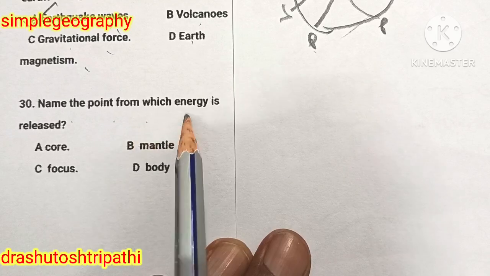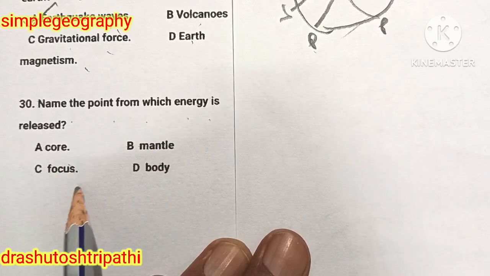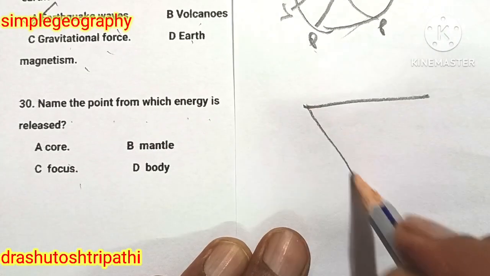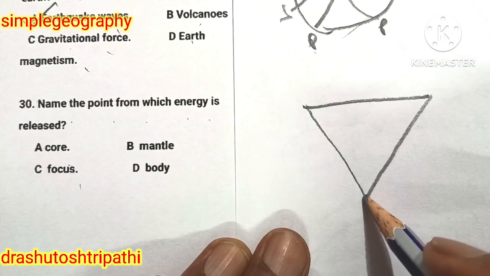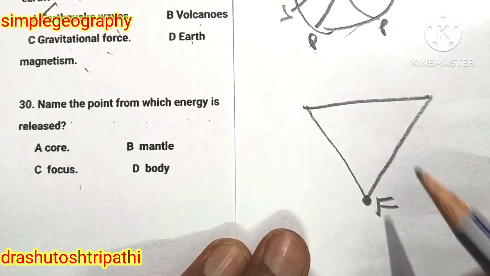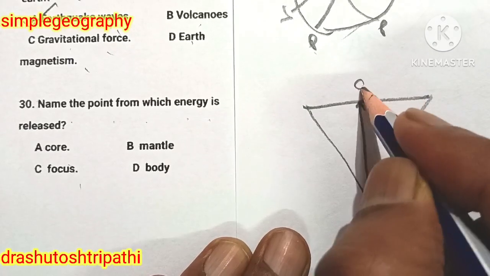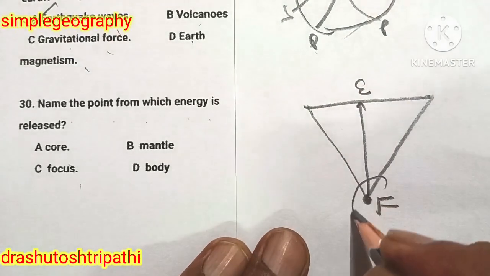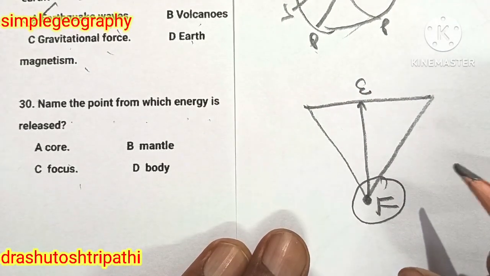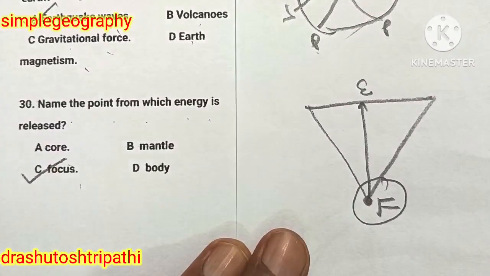Name the point from which energy is released: core, mantle, focus, and body. See this picture. This is the focus, from where the earthquake originates, and the point 90 degrees above it on the earth's crust is known as the epicenter. So the focus is the first point where the earthquake originates. The answer is C, focus.